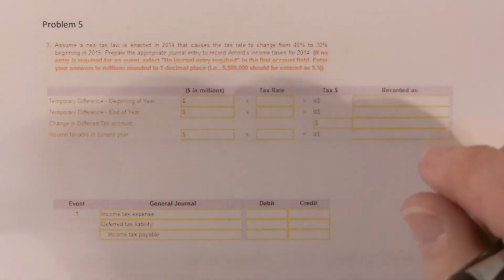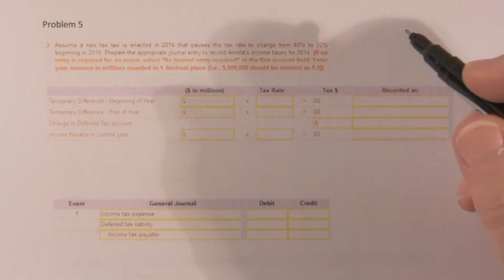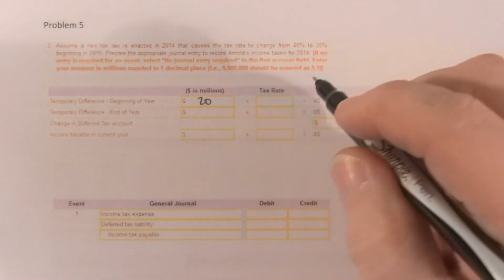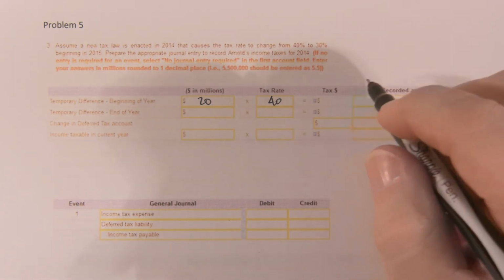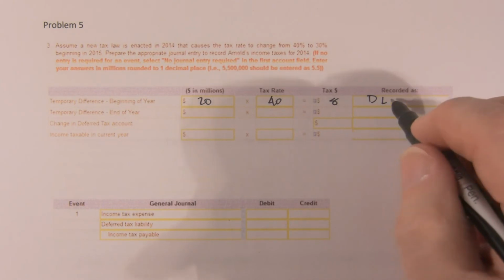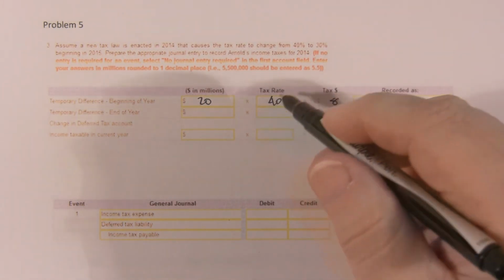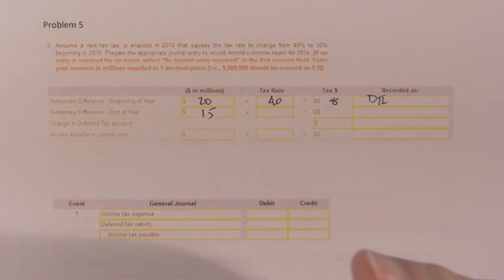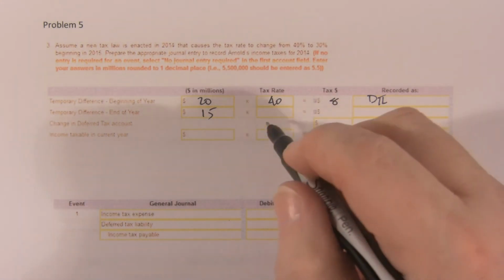Well, remember what we did, we were originally carrying, at the beginning of the year, we had 20 million in here at a 40% tax rate. So we were carrying $8 million as a DTL at the beginning, okay? Now, during the year, we used up 5 of that, so at the end of the year, we had 15 million. But the tax rate going forward is changing to 30%.